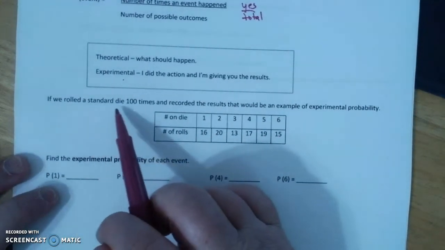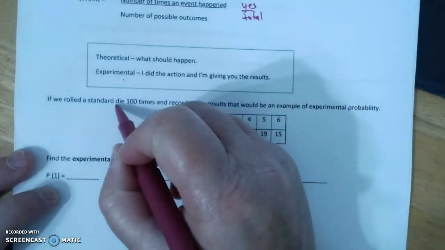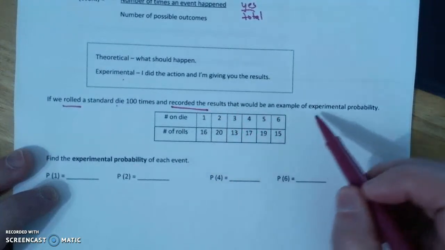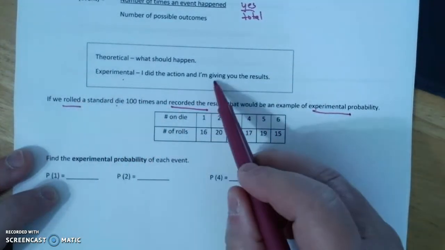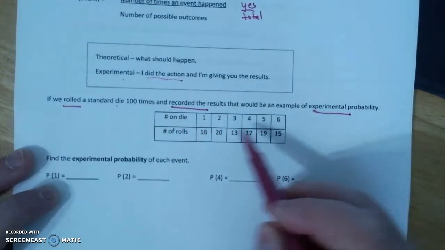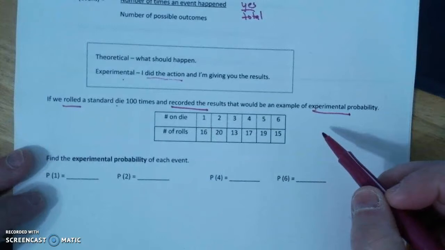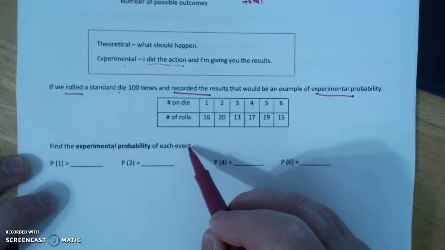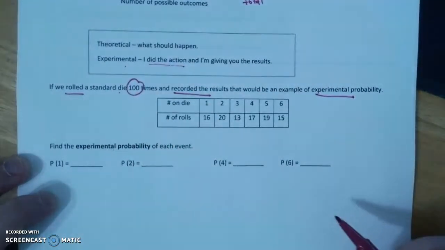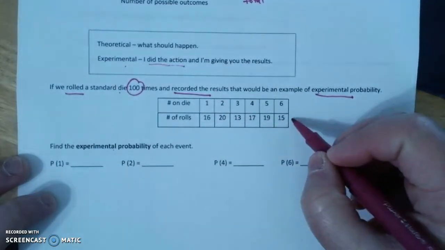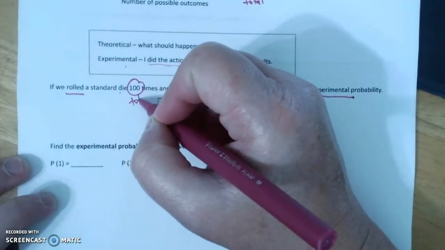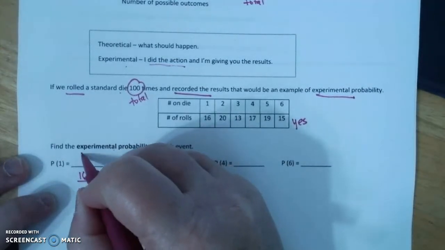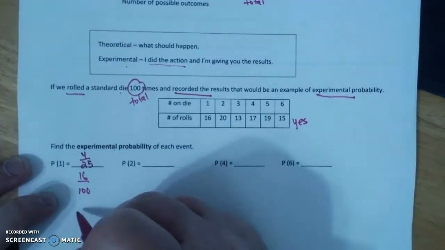Okay, if we rolled a standard die 100 times and recorded the results, rolled, recorded, that would be an example of experimental because we did an action. If I did it and just tallied them up and made a list, find the experimental probability of each event. So the probability of one: it told me 100 times, so this is my yes, and this is my total. So this is 16 over 100, both divisible by 4, so 4/25, or 16%.